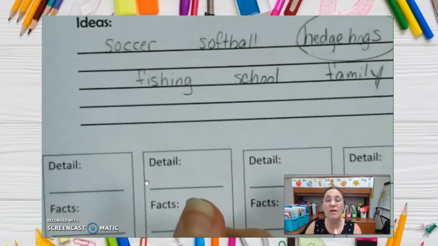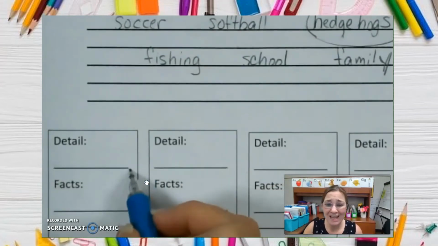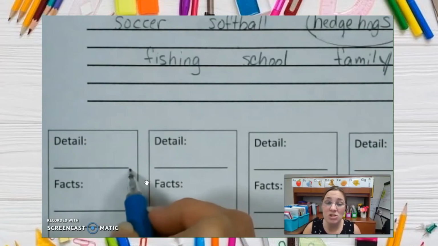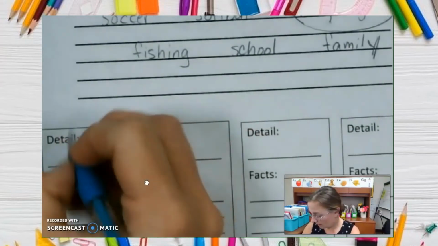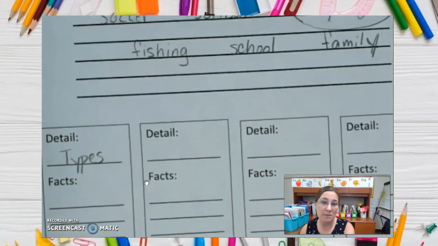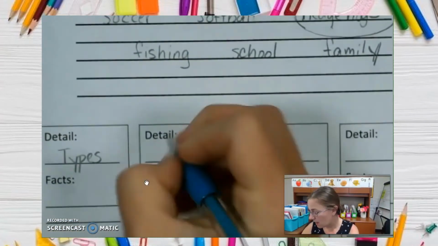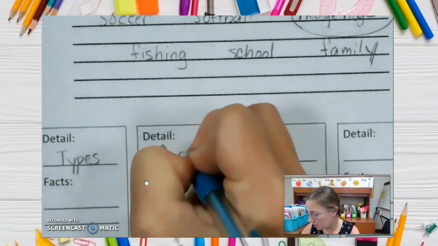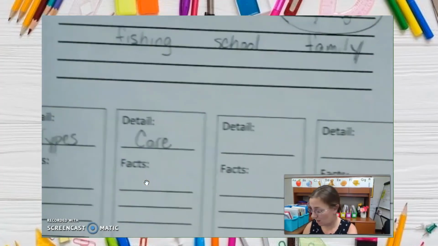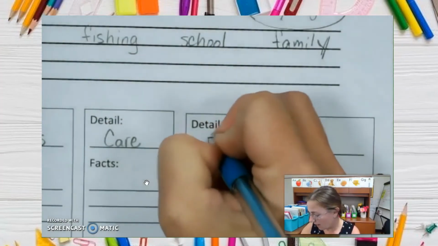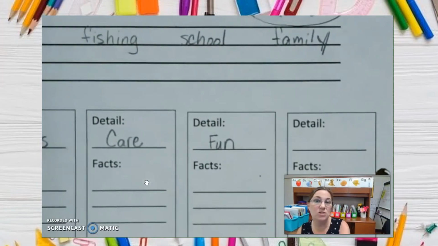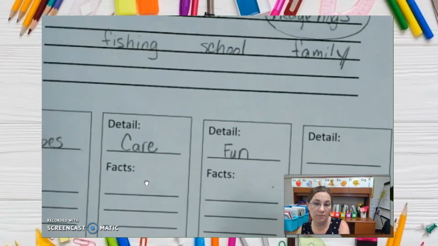Now I need to put those on my graphic organizer. Look how tiny my line is. That's because I don't need to write a whole sentence. I'm just jotting an idea. So I'm going to write the word types here. So I want to teach you about the types of hedgehogs. I'm going to write the word care here. So I remember I'm going to teach you about how to take care of a hedgehog. And then I'm going to write the word fun right here because I want to teach you about some fun things that you can do with the hedgehog.